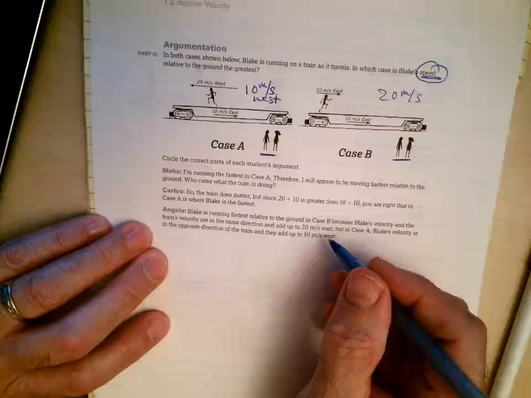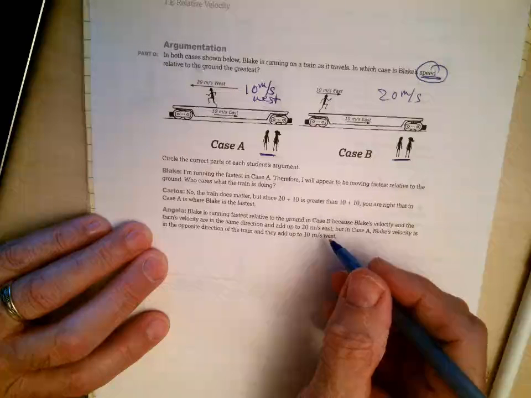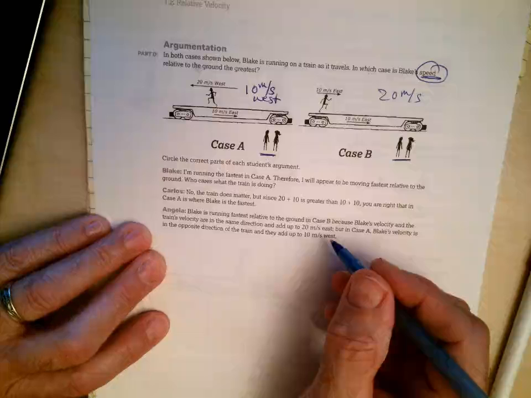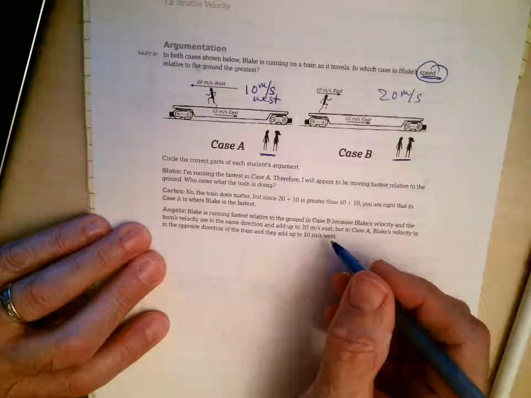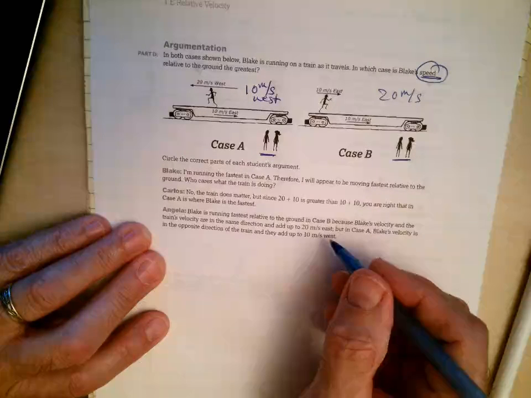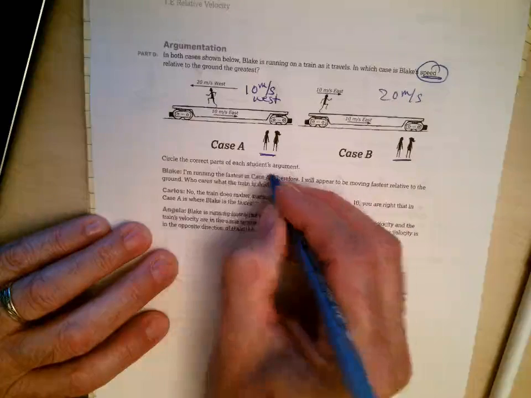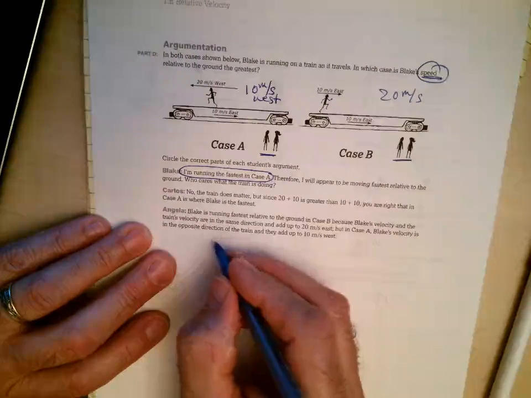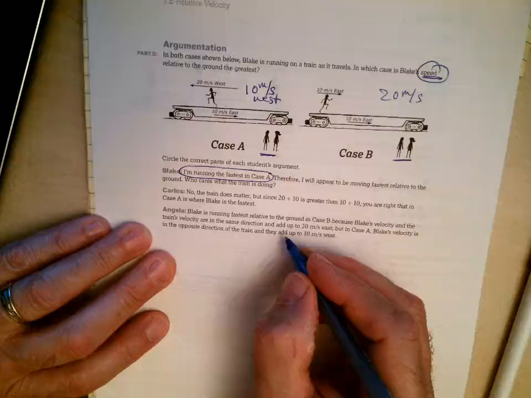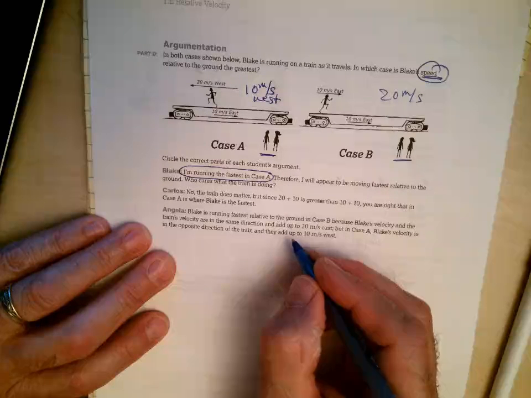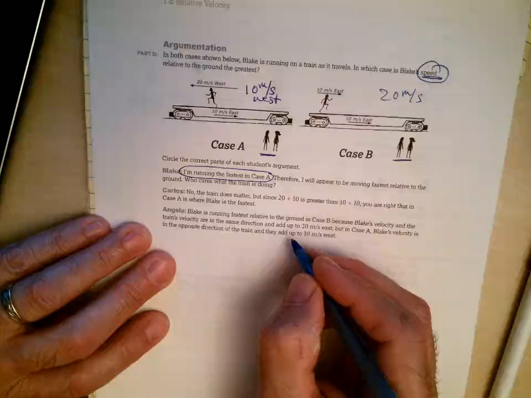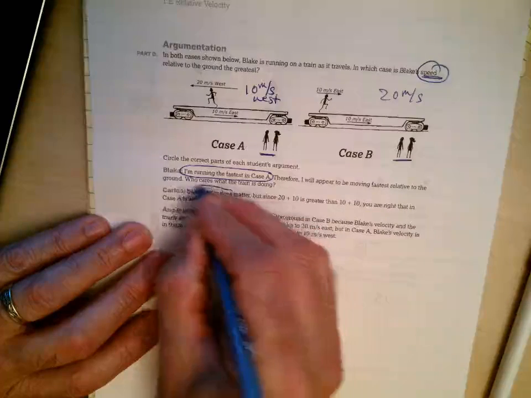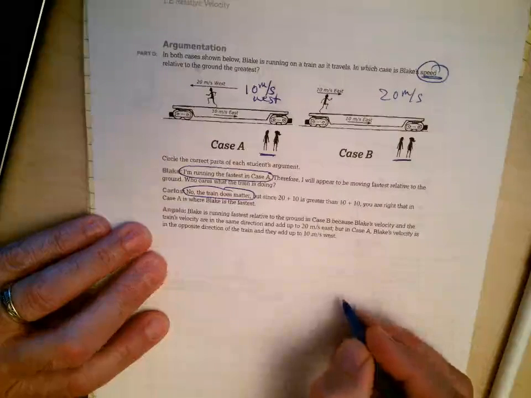greatest. Okay, so Blake says I'm running the fastest in case A. Therefore, I will appear to be moving faster relative to the ground. Who cares what the train is doing? Okay, so I'm running the fastest in case A. Yes, that's true. Carlos, no, the train does matter, but since 20 plus 10 is greater than 10 plus 10, you are right in that, and the rest of it's wrong.